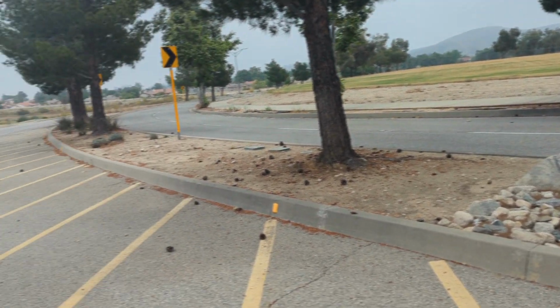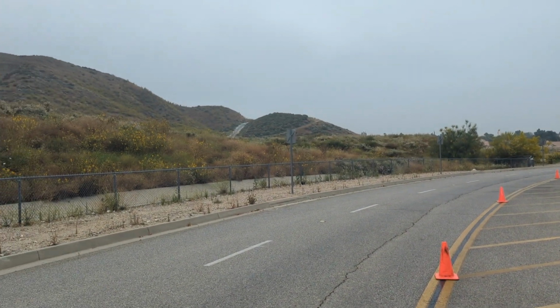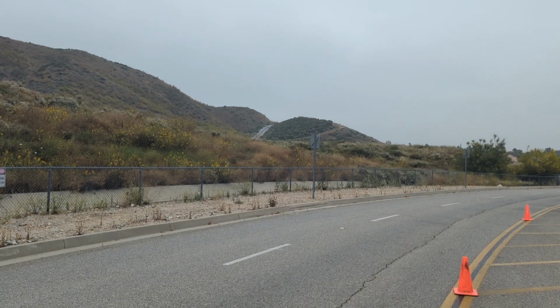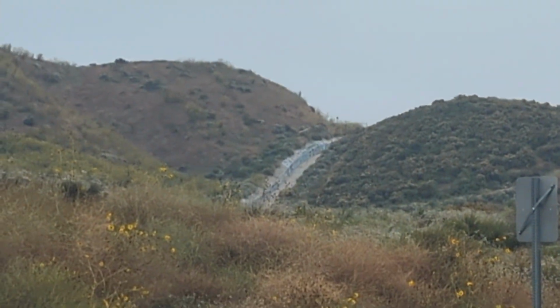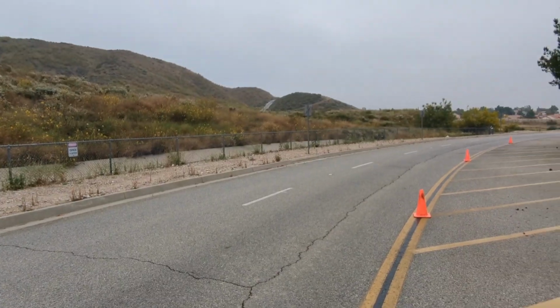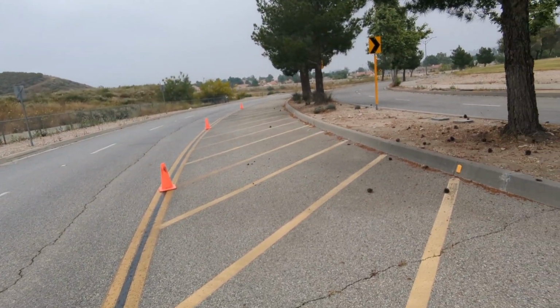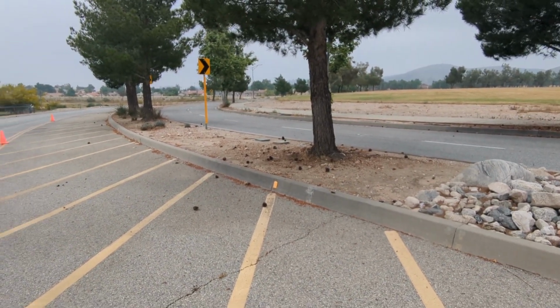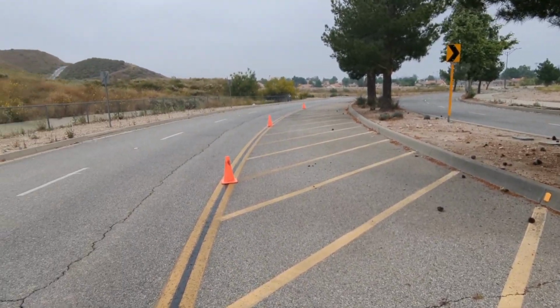We're doing a cross section today. There's a channel way over there that we're gonna have to cross section every 25 feet. We've been asked by the engineer to cross section both sides of the road every 25 feet.